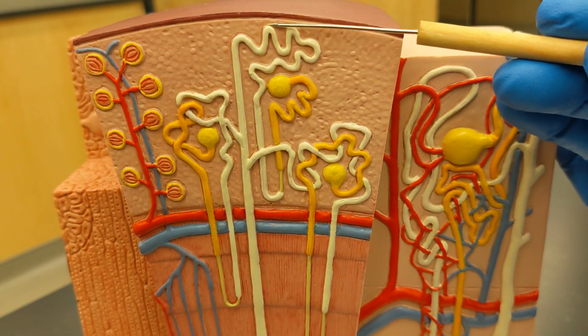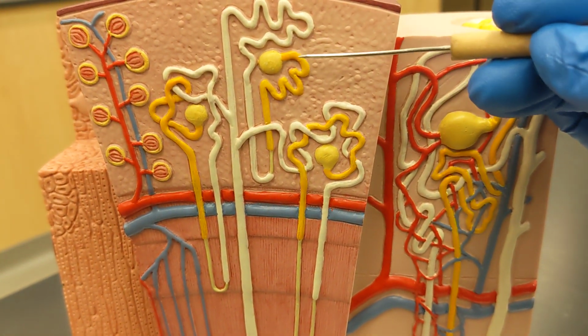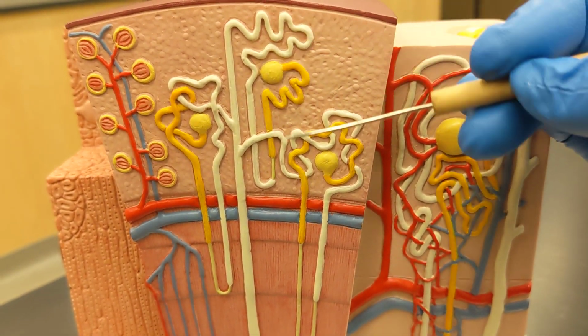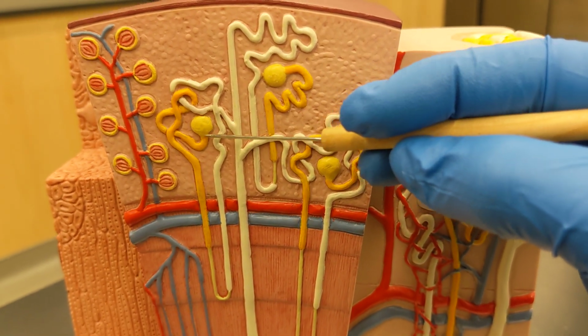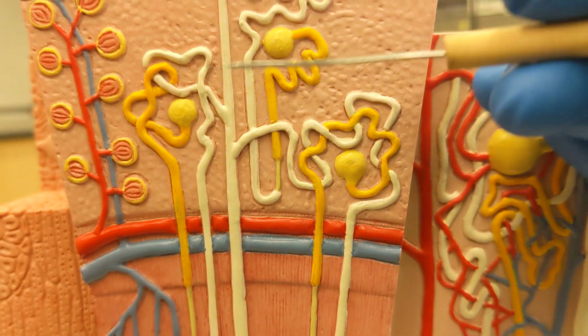Some of these, well, actually, before I get there, the PCT on this particular model is always yellow. The DCT is always white. Also, you can figure out DCT versus PCT just by looking for where the filtrate would flow and just kind of following it around.